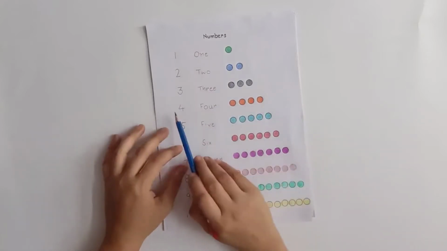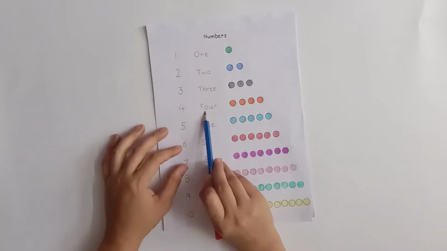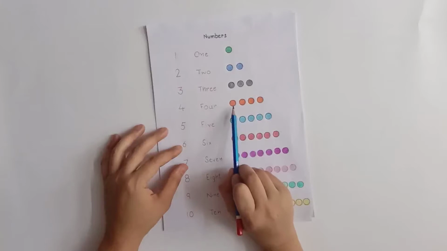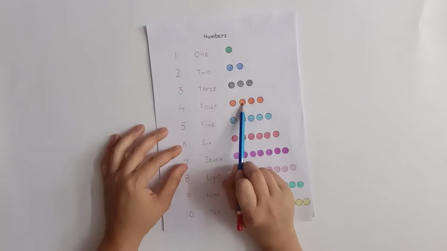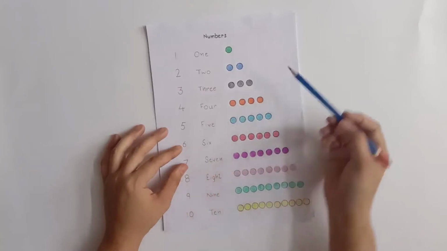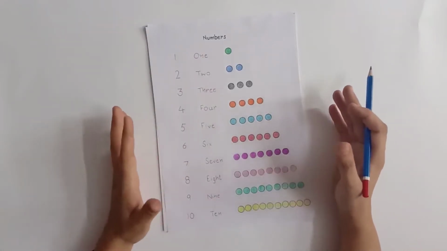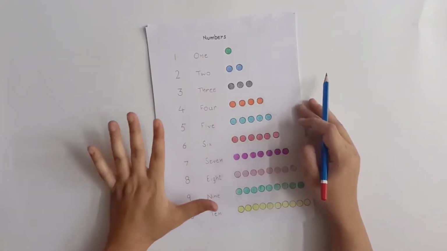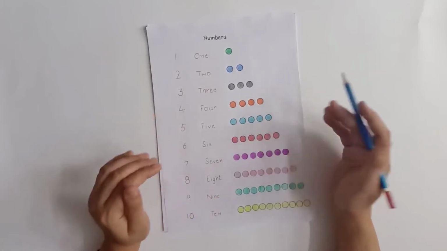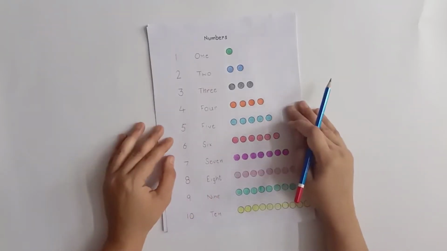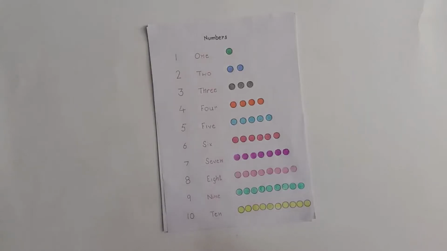If I take another example, it's 4. So FOUR, 4, right? And 1, 2, 3, 4. So 4 means 4 things. So like this you can teach your child a very basic introduction of number names in worksheet ways, right? So now let's move to our next worksheet.